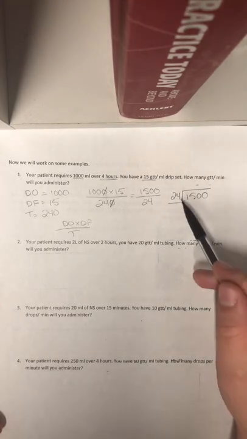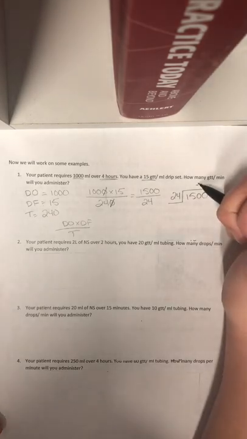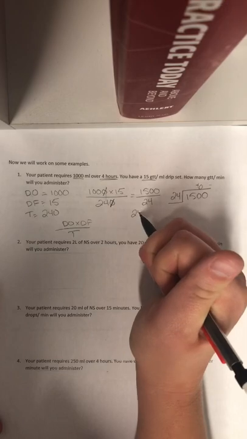Well, I know that 25 goes into 150 6 times, so it's probably going to be 6.